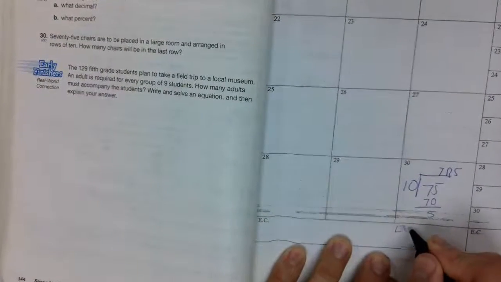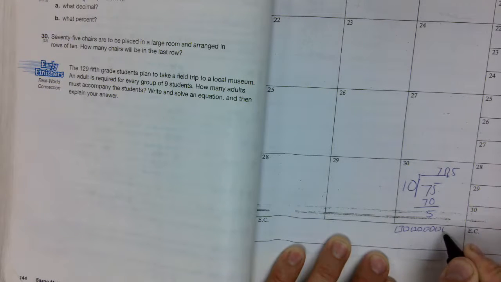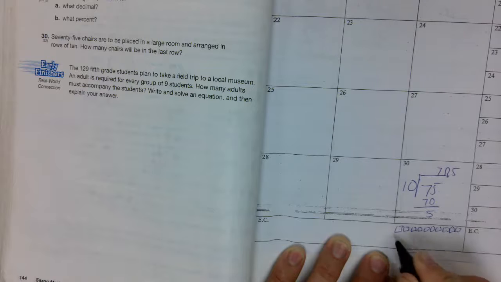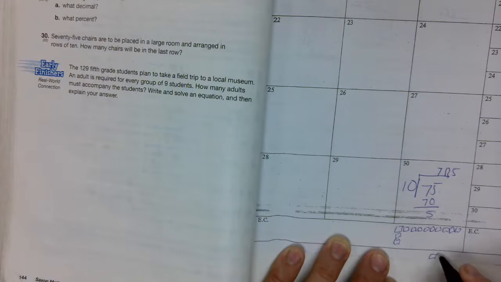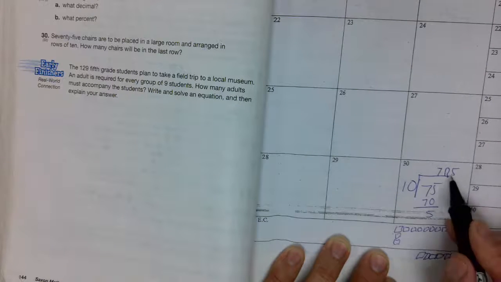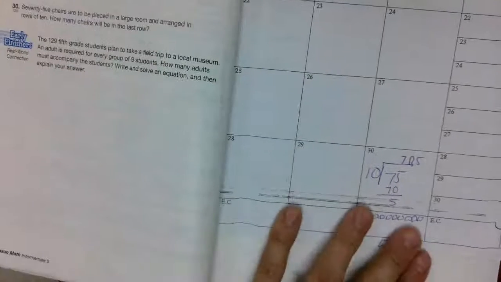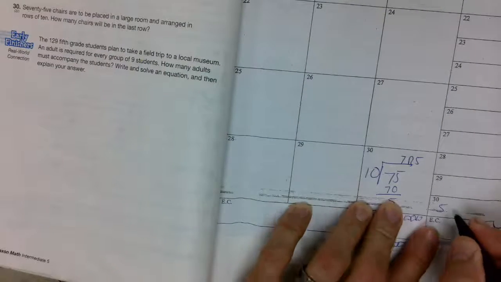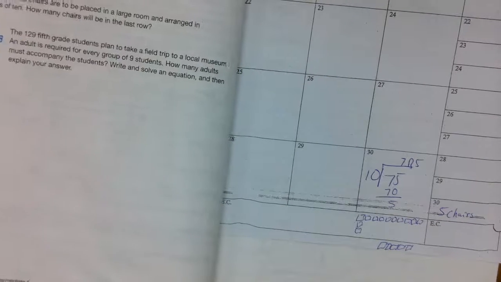So I have 7 rows of 10. So here's a row of 10. 1, 2, 3, 4, 5, 6, 7, 8, 9, 10. And I have 7 rows of those. Yikes. But in the very last row, I have these 5 oddballs, this remainder of 5. So the question is, how many chairs will be in that very last row? And it's the remainder. So 5 chairs. That's the interpreting thing of what we were learning in today's lesson.